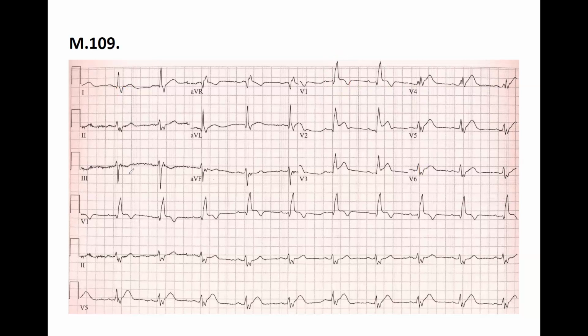Then I can see an inverted T wave, but before the T, we have to talk about the pathological Q wave and the ST segment. This is how you go. In lead number 1, there is no Q wave, not at all.